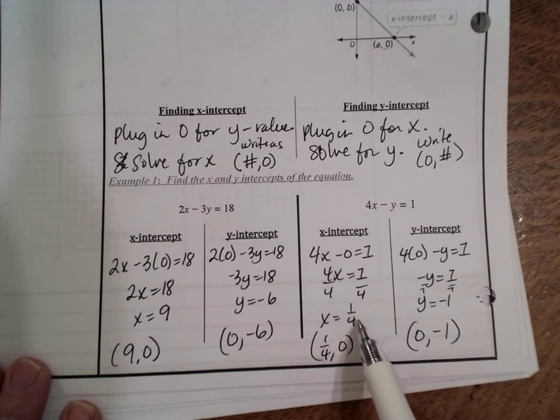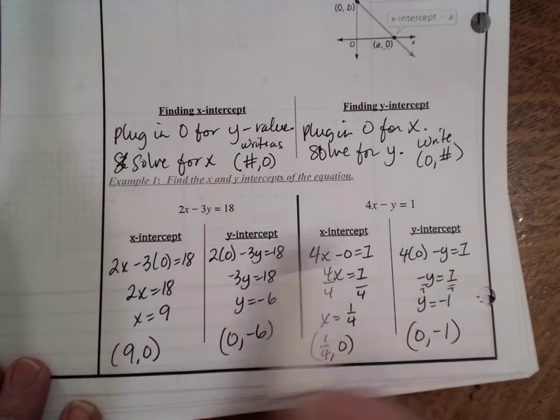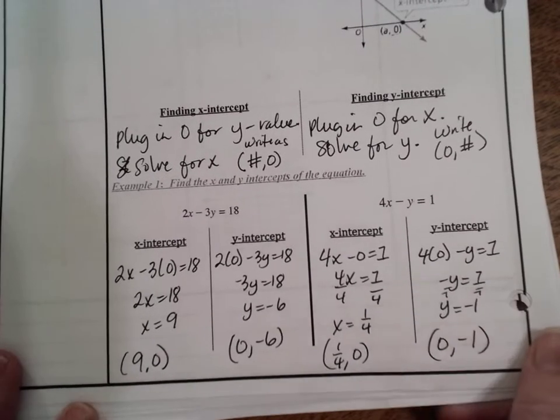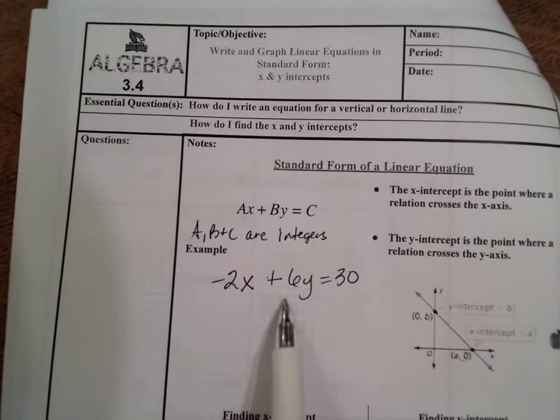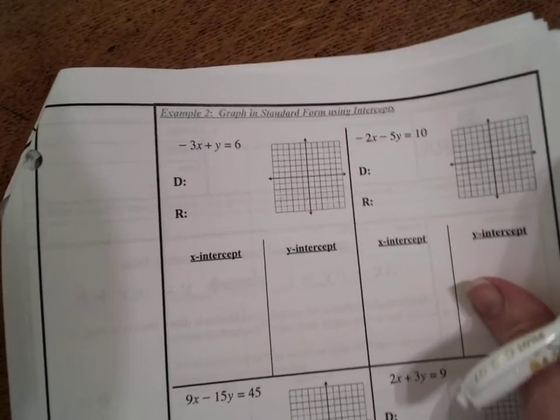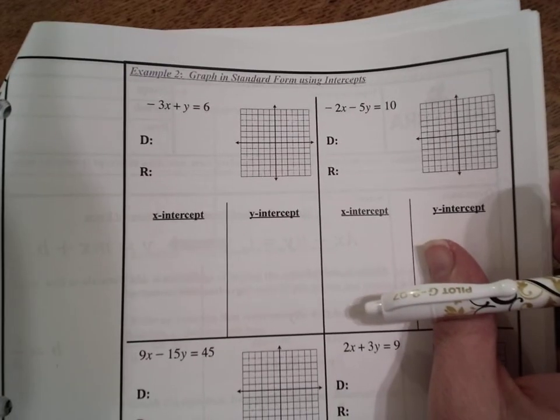It won't be real hard to graph. So a lot of times the x and y intercepts is a good idea to use if your equation's already in standard form. Okay, so now let's do a few more. We're going to find the x and y intercept.